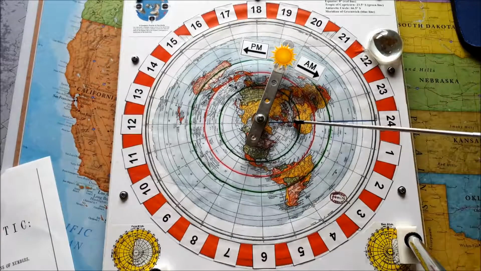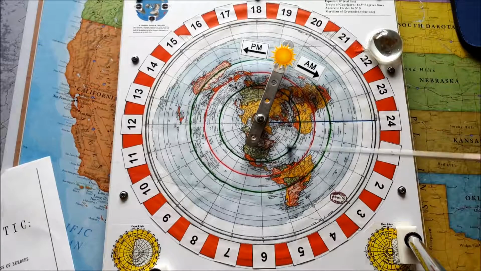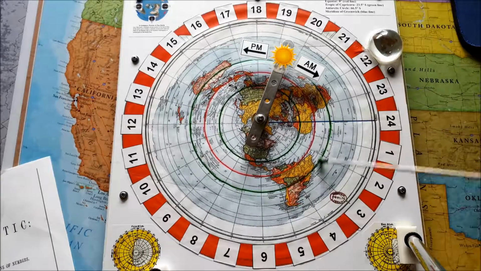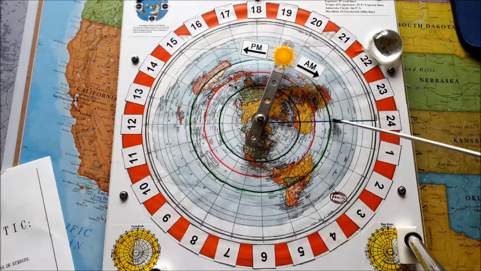Now, the green line represents the tropics, like the Tropic of Cancer right here. We have the equator, and then we have the Tropic of Capricorn. This blue line here is the meridian of Greenwich, okay, the first meridian. So this is the 24 hours mark.